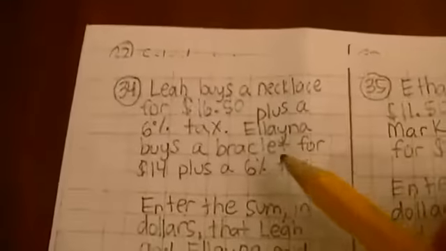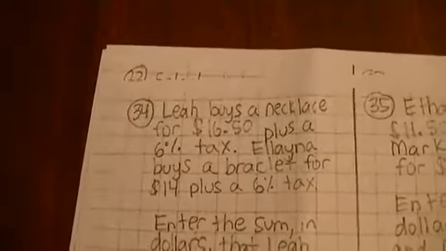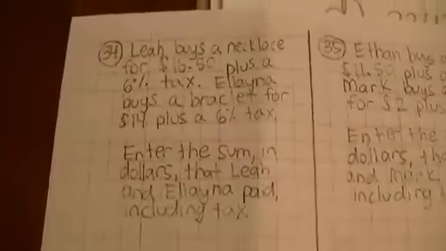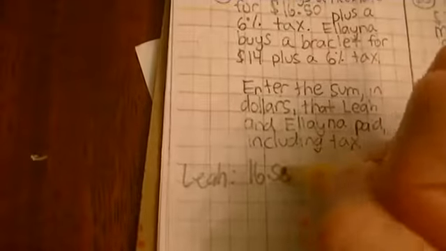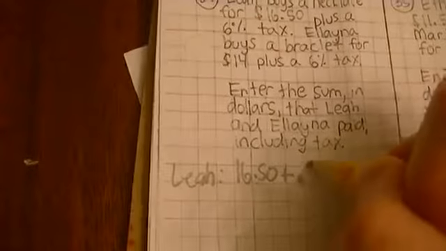Leah buys a necklace for $16.50 plus a 6% tax. Elena buys a bracelet for $14 plus 6% tax. Enter the sum in dollars that Leah and Elena paid, including tax. Okay, so I'm going to just kind of separate the girls up here. So Leah's expense here, you bought a necklace, $16.50 plus, remember, it's got that tax. You got to add that tax.